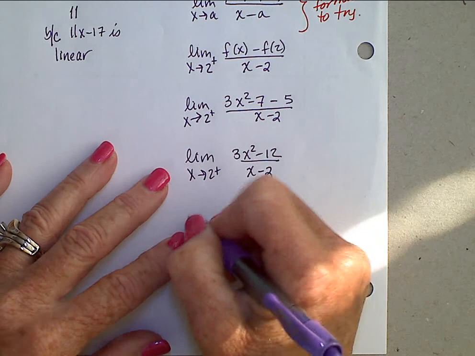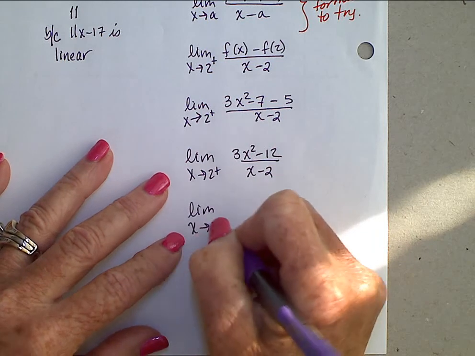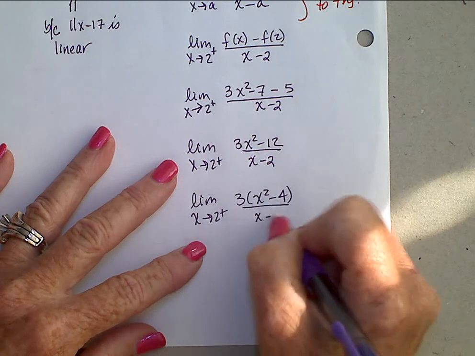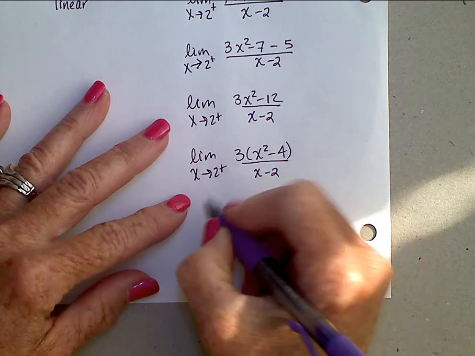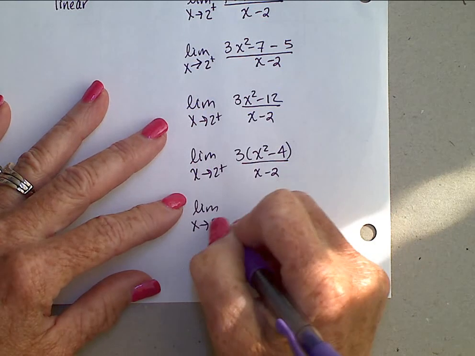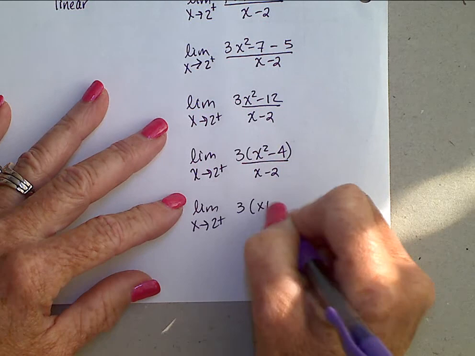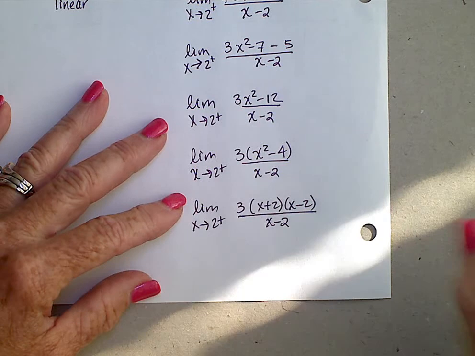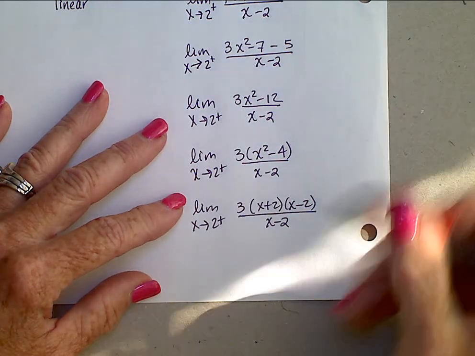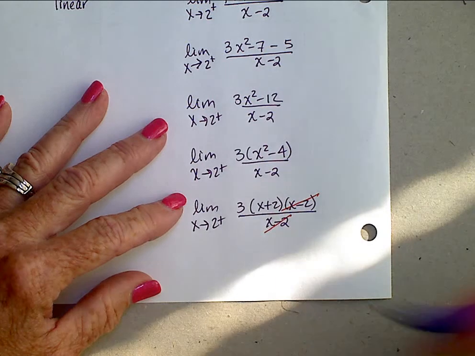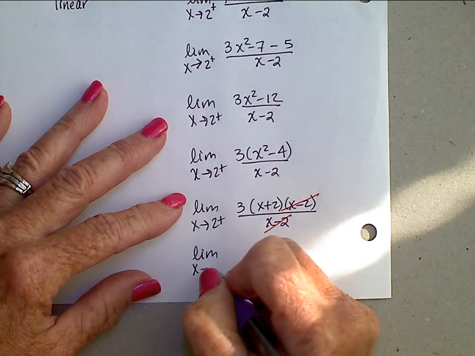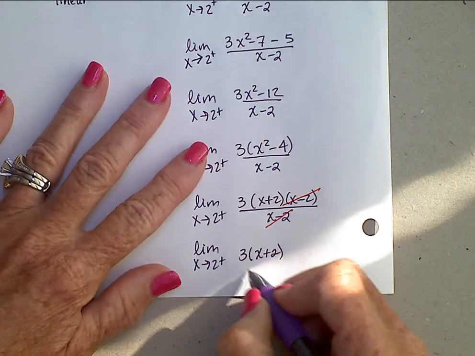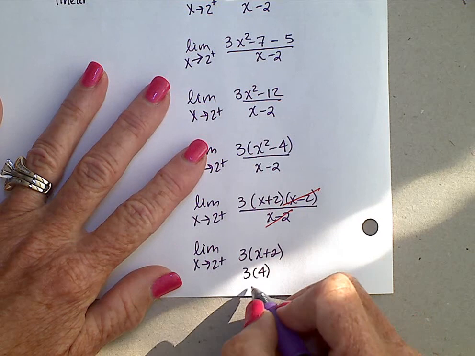We can factor. That x squared minus 4 factors into an x plus 2 times an x minus 2. This is all still over an x minus 2. And very nicely here, these x minus 2's divide out. And we have a limit as x approaches 2 from the right of 3 times an x plus 2. Subbing in that 2, 3 times a 4, which is 12.